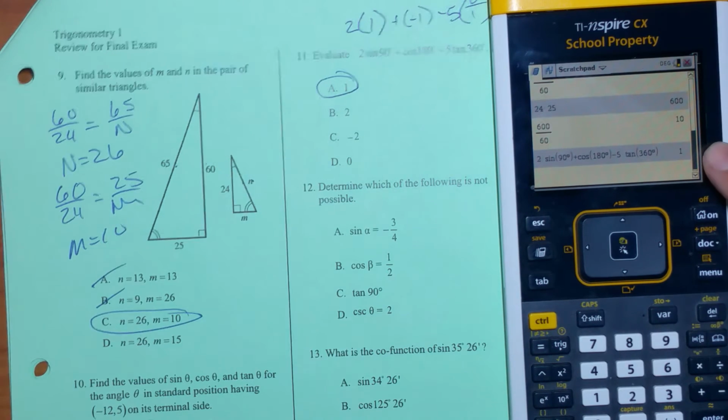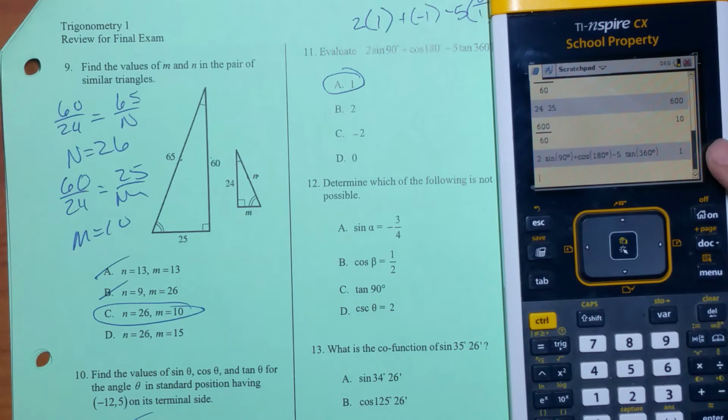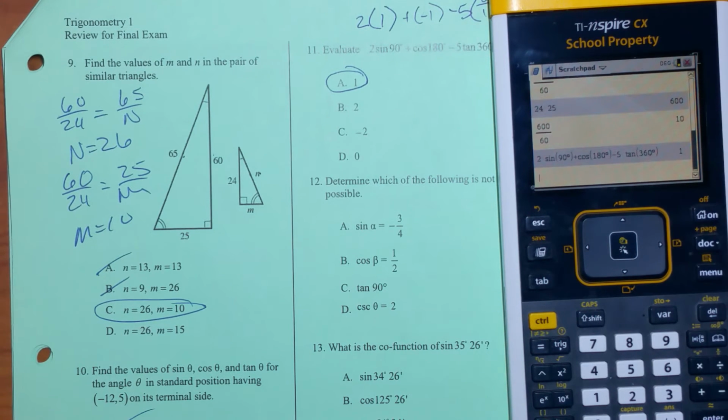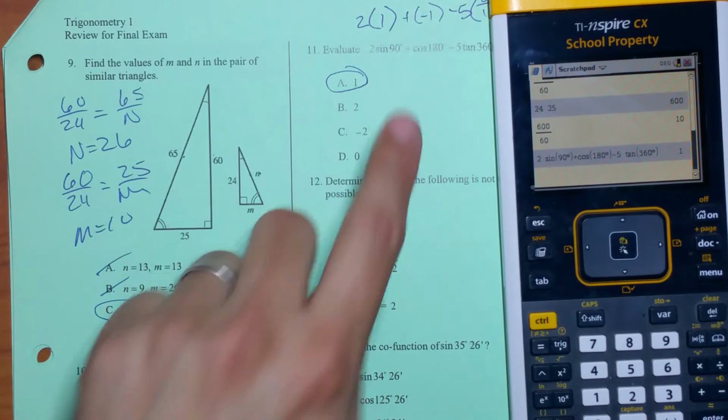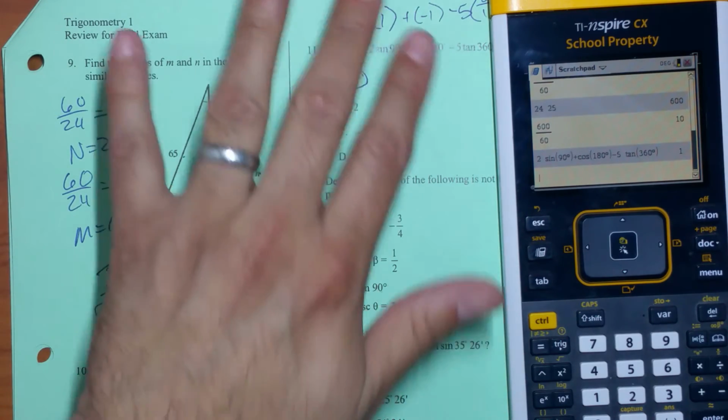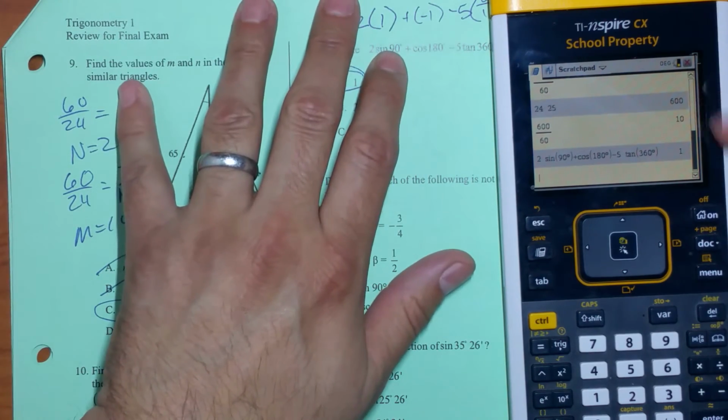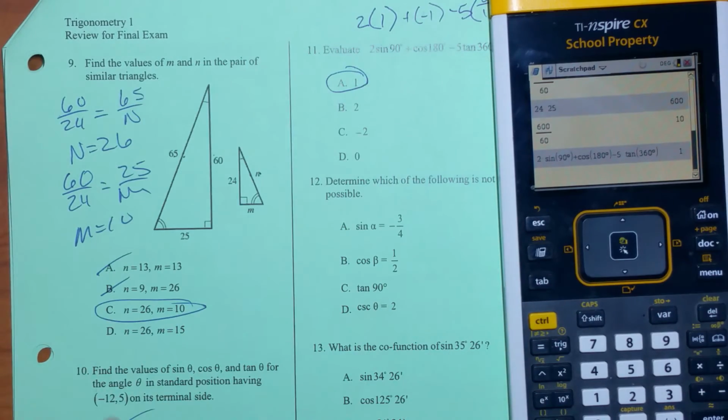I get positive 1. So you can just do that instead if you wanted to. A lot of people should know what these are by now, but if you don't know it off the top of your head, you've got this to fall back on.